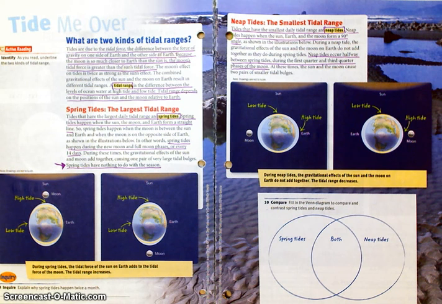Just like when you calculate range for math, range is the highest number minus the lowest number. High tide would be your high number, low tide would be your low number. You just subtract the two. Okay, under spring tides. Tides that have the largest daily tidal range are spring tides. Spring tides happen when the sun, the moon, and the Earth form a straight line. Spring tides happen during the new moon and full moon phases, or about every 14 days. And it's really important that you realize that spring tides have nothing to do with the season of spring.